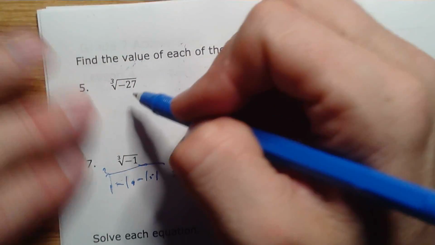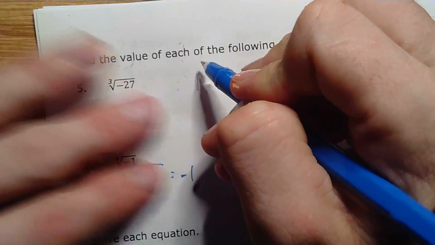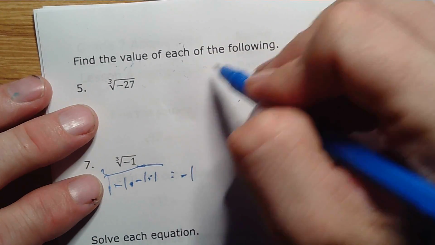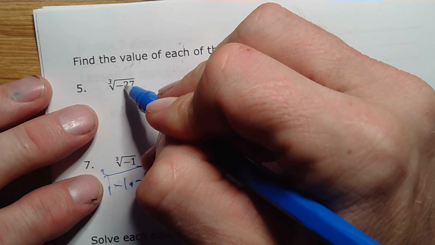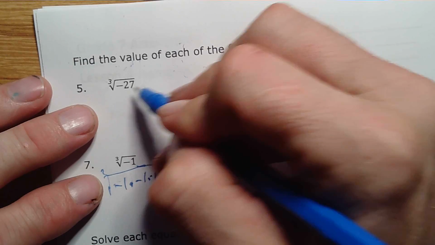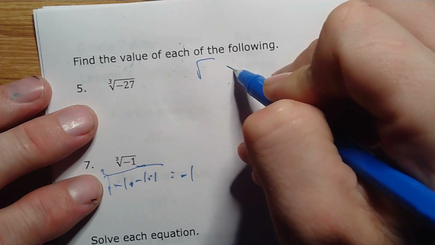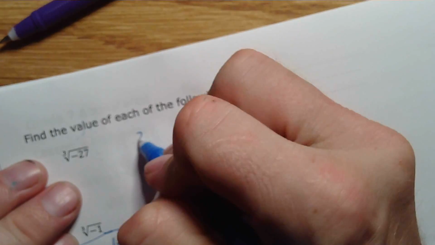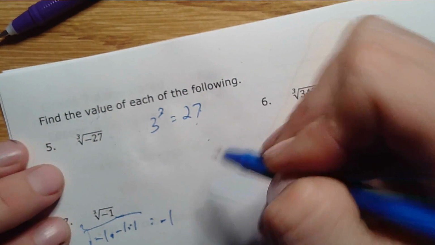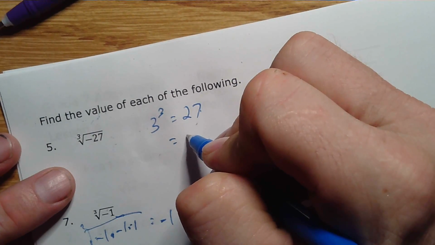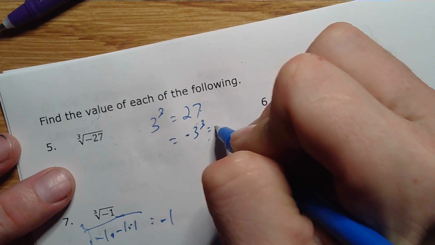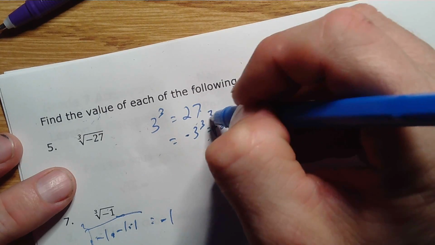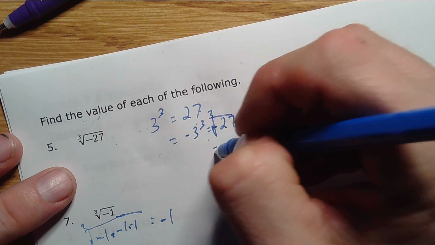So what about 27? Well, if you memorize your cube roots, you'd remember that the cube root of 27 is 3, not 9. I'm sorry, that's wrong. It's 3. So if you remember that 3 cubed equals 27, then negative 3 cubed equals negative 27. Therefore the cube root of negative 27 equals negative 3.